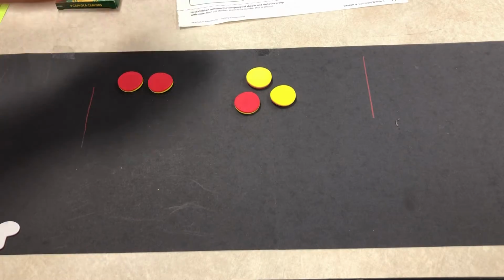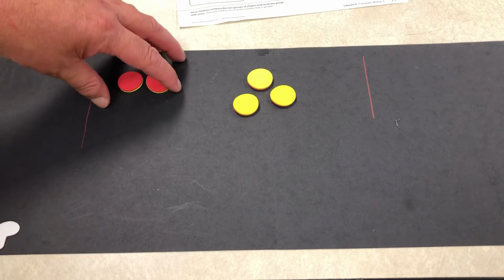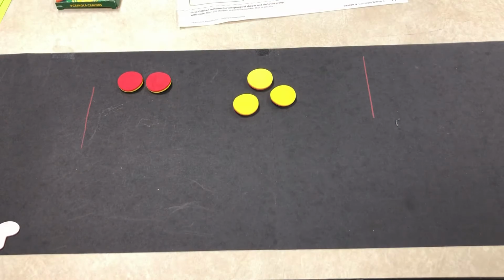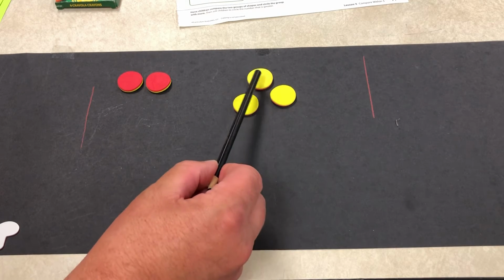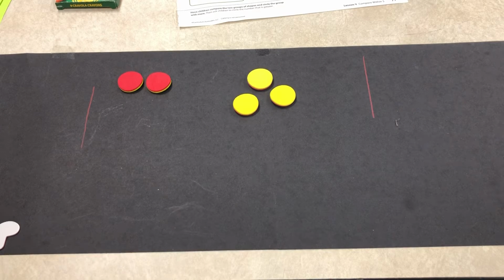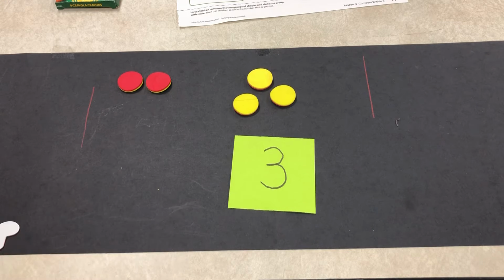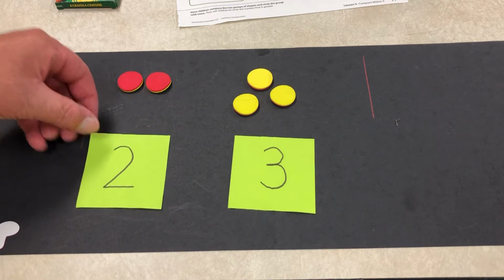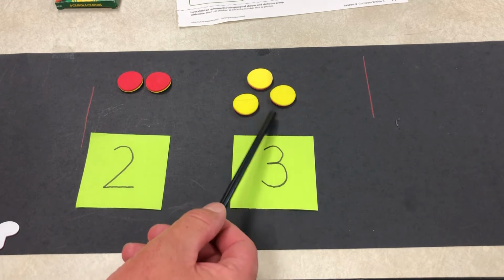If you look out here, I actually have 2 groups of objects. I got the red group and the yellow group. And I wanted you to tell me, which group do you think has more? Okay, some of you are saying the yellow group has more. If I count 1, 2, 3, you're right, there's 3. And in this group, I'm not even gonna count. How many is it? Did you say 2? You're right. So the group that has more, do you think it's the yellow or red?